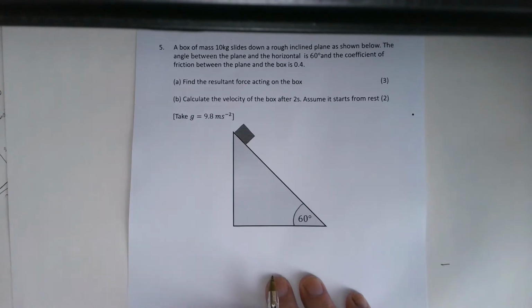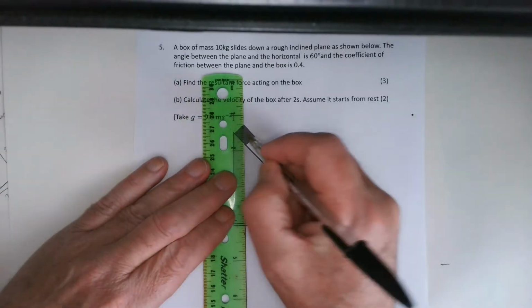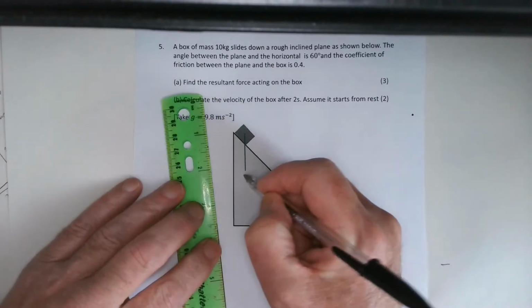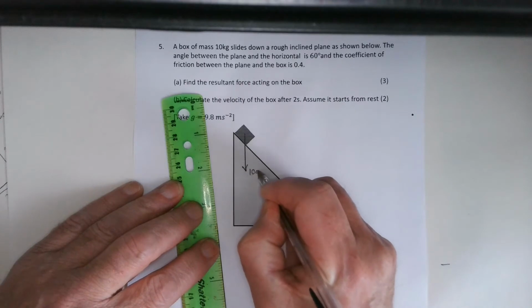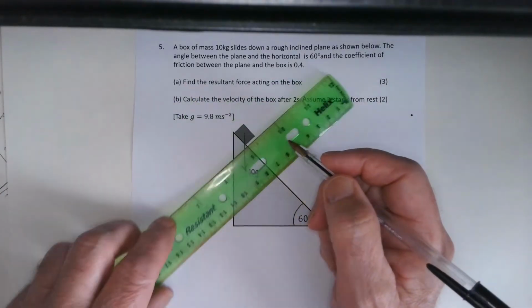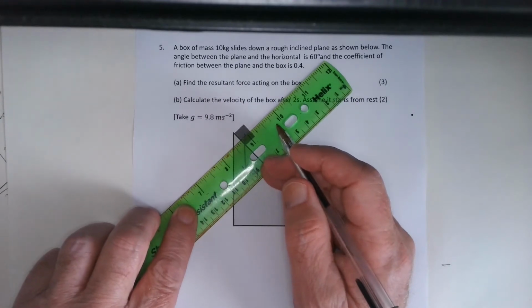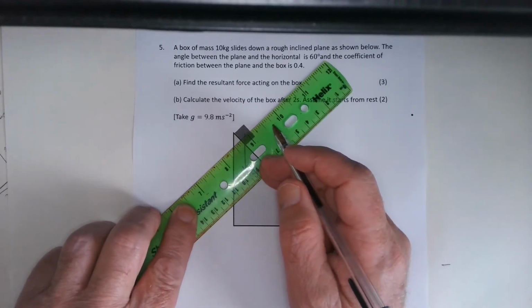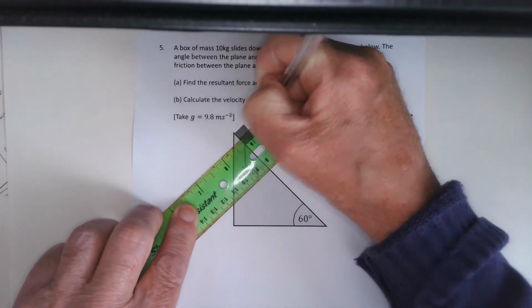Well, same old pattern that we're used to now. We put in our weight, which is 10g. We put in our reaction force perpendicular to the plane, R, which we'll find out in a moment what this is.